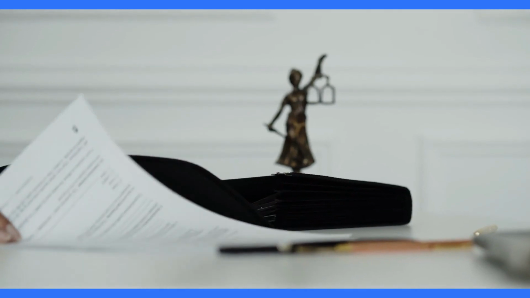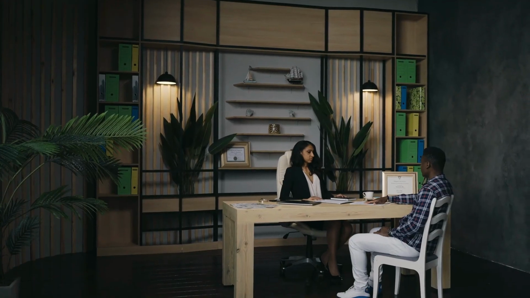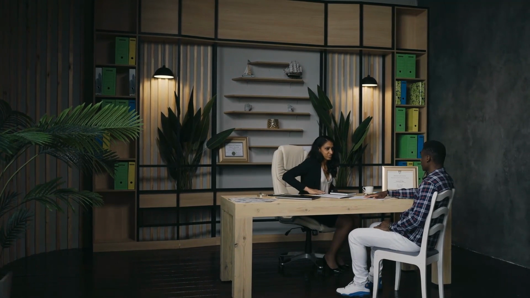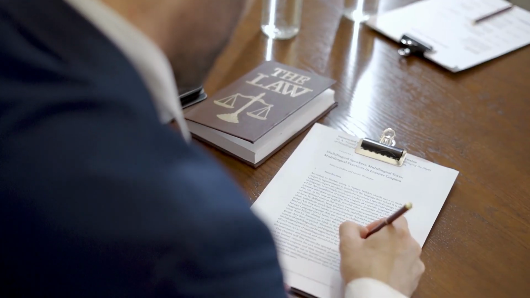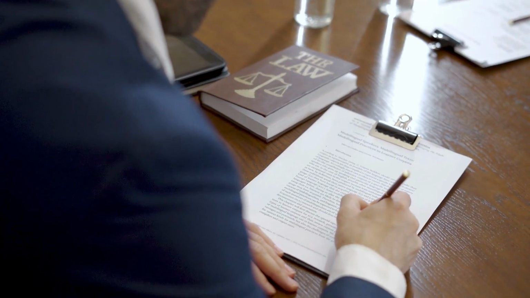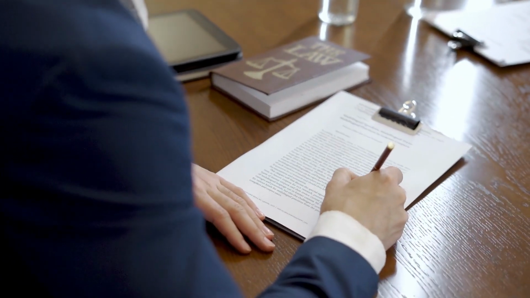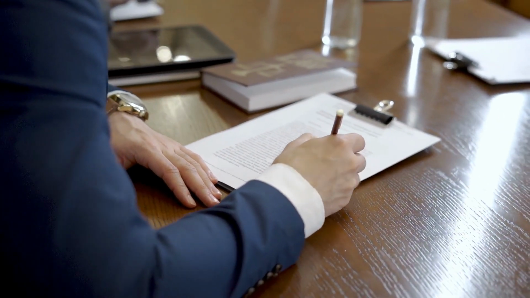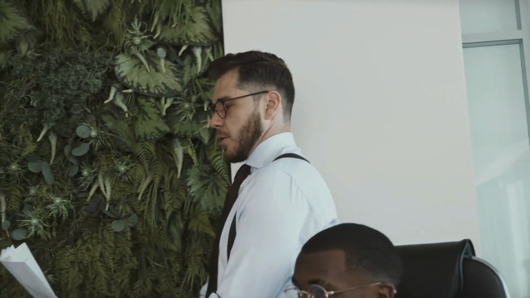Step 3. Filing the lawsuit. If your lawyer believes you have a viable case, the next step is to file a formal lawsuit. This involves drafting the complaint. Your lawyer will prepare a legal document outlining your claims against the defendants, including the details of your asbestos exposure and the harm it caused. Filing the complaint. The complaint is filed with the appropriate court, typically in the jurisdiction where the exposure occurred or where the responsible parties are located.